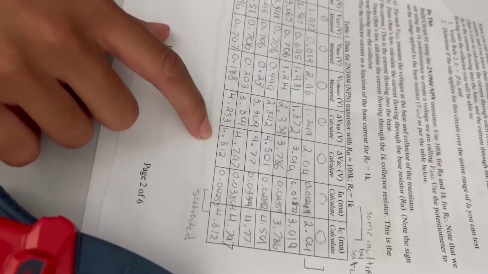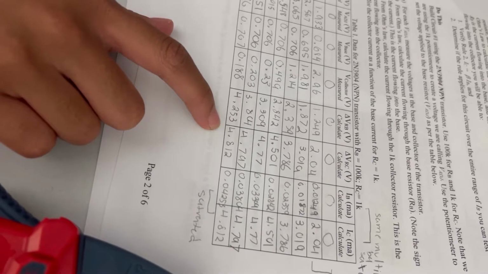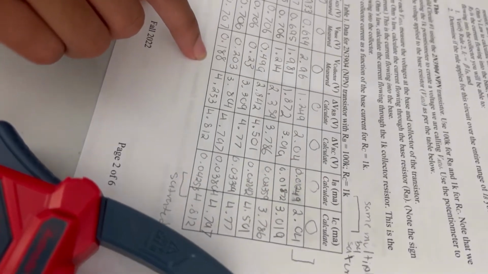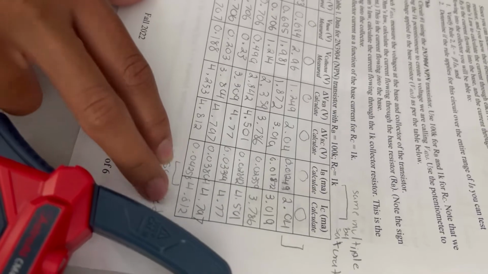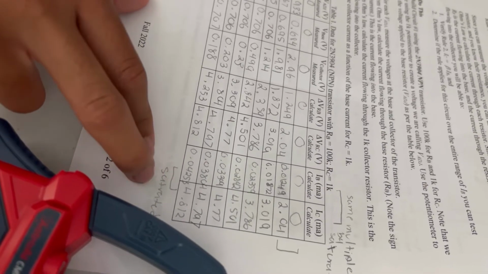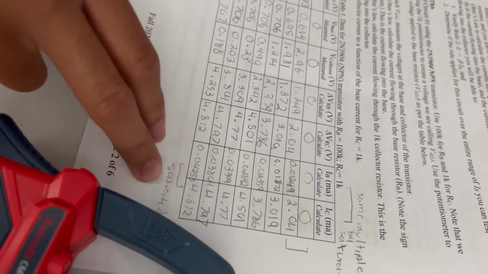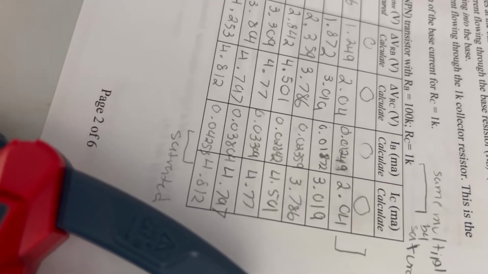And then to measure the change in voltage of VRC, we got 4.812. This is from the voltage change of RC, which is between 5 and the collector, so we do 5 minus 0.188, and we got 4.812.